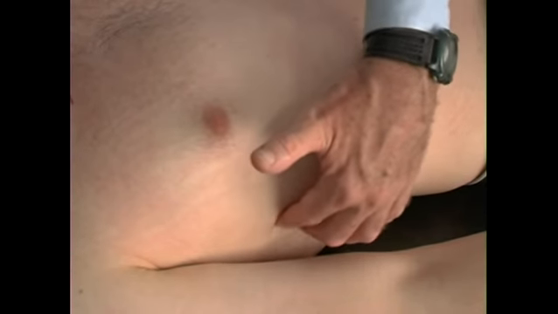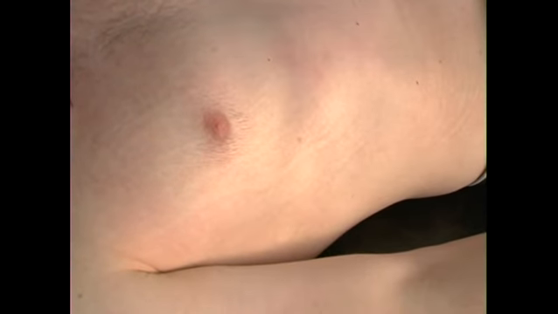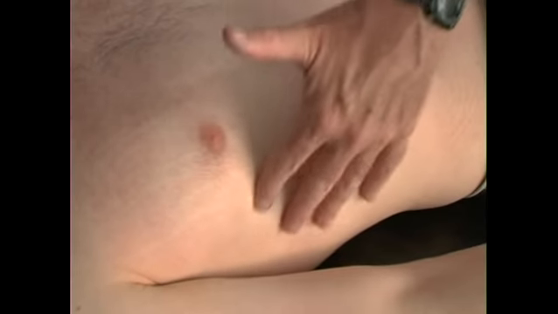Sometimes people will have tenderness at the lateral part of the rib cage here, and we'll do that from the posterior approach, hitting the ribs along the posterior axillary line. But usually that area is not tender along the ribs.